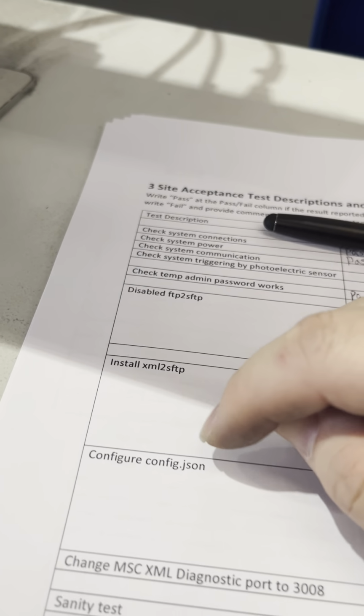Just double-click those devices available through Ethernet. The most important one is MS800.